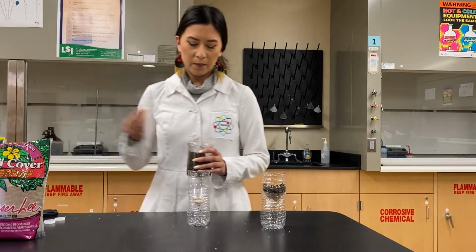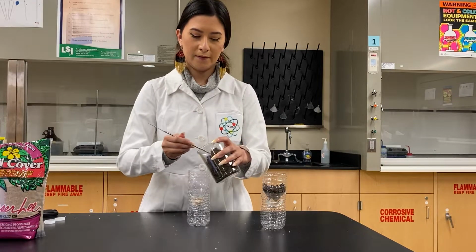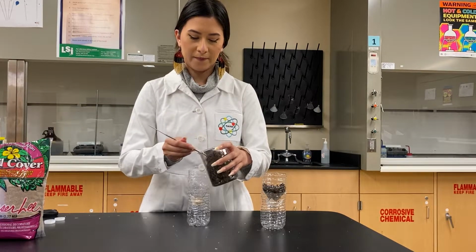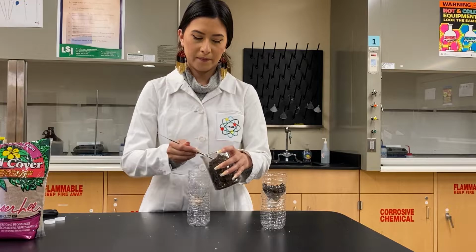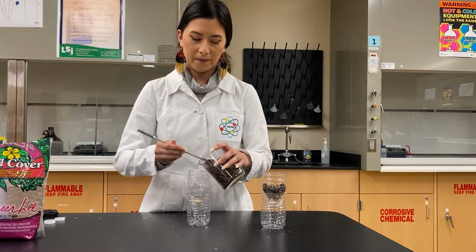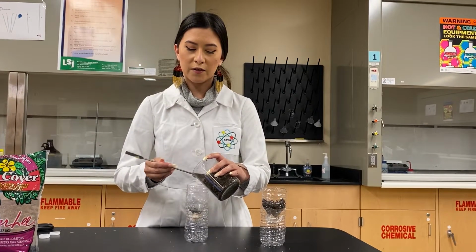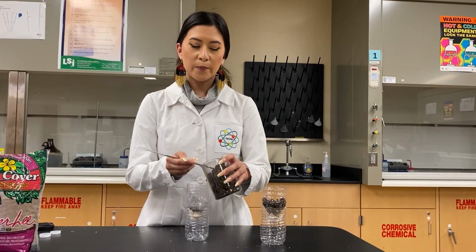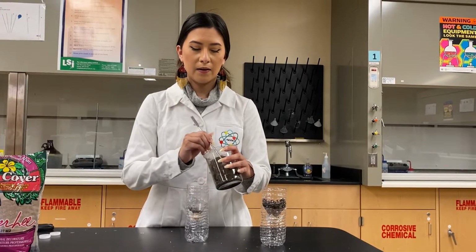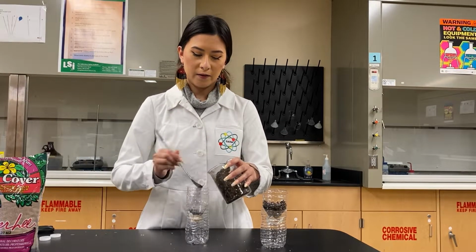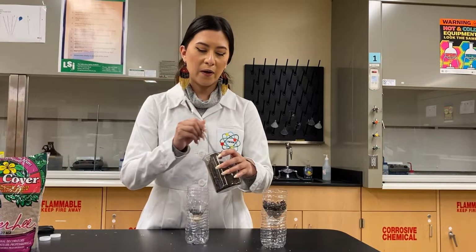So we're going to add a little bit of our soil. You want to add about the same amount that you added to the other one so that we make sure that nothing is changing about this system other than the order of our filtration compounds.